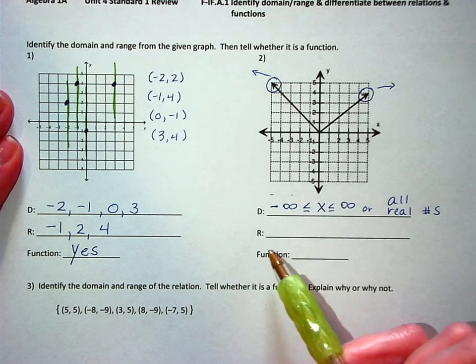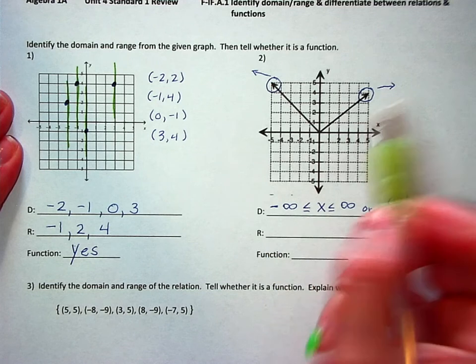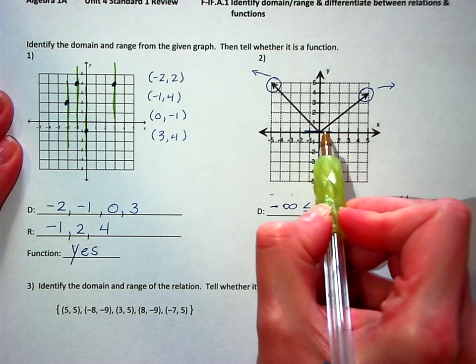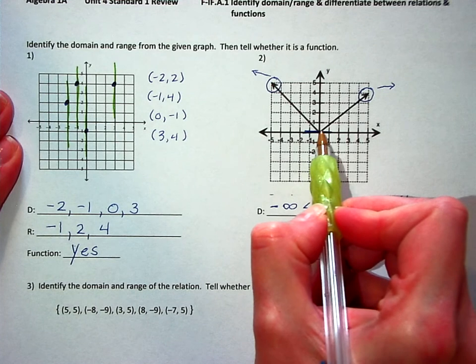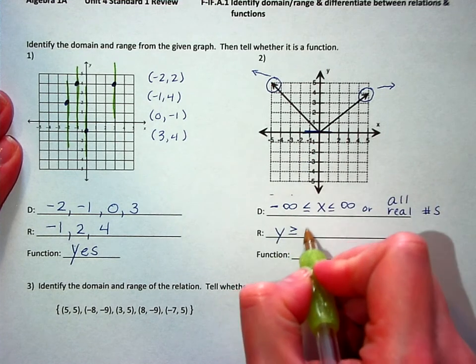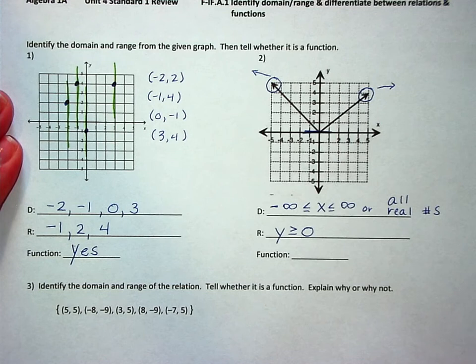Your range, those are your y values. Here, the lowest y value you have, your graph touches your x-axis. So that's a y value of 0. So your range, all of your y values are greater than or equal to 0.